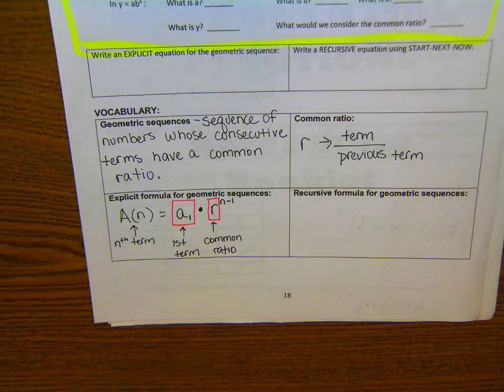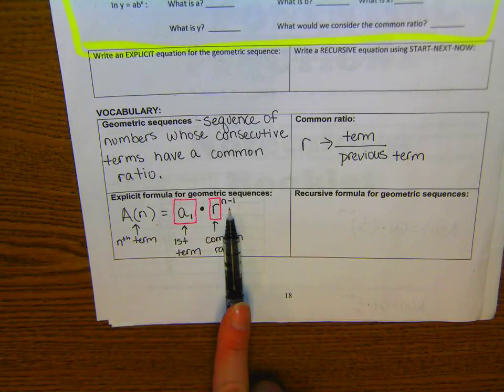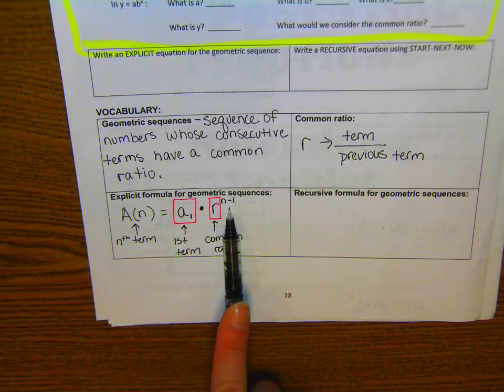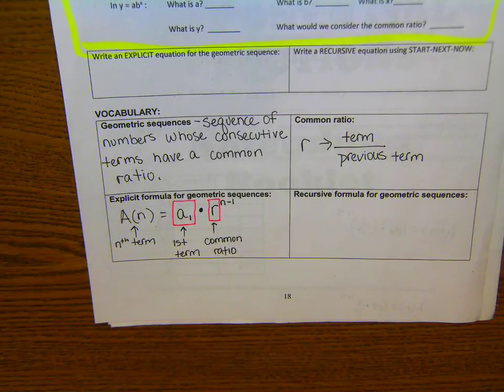So, two differences. First of all, notice I don't start at the y-intercept, I start at the first term. Because of that, notice what this power is. Is it just x? It's not. It's x minus 1, or n minus 1, because I'm starting this one term after the 0 term.